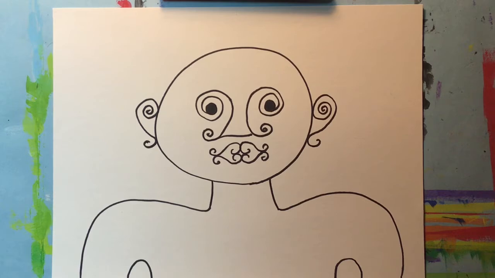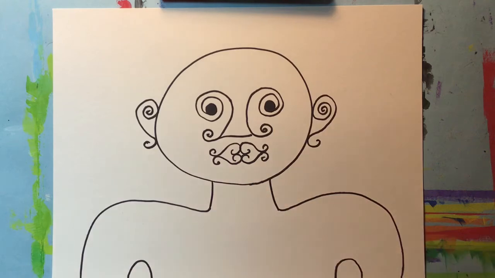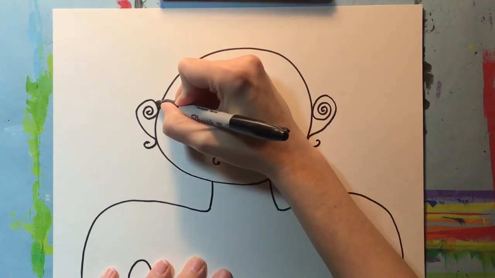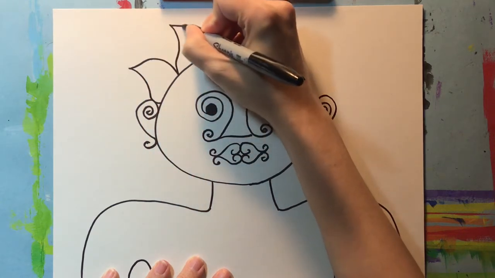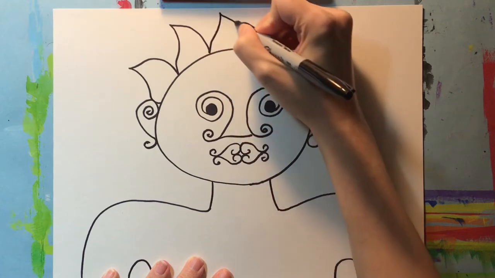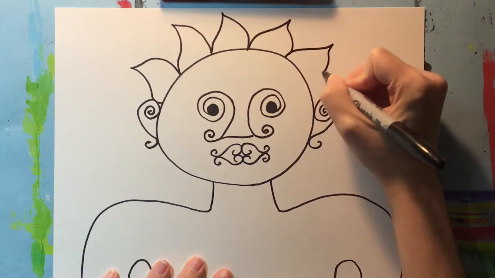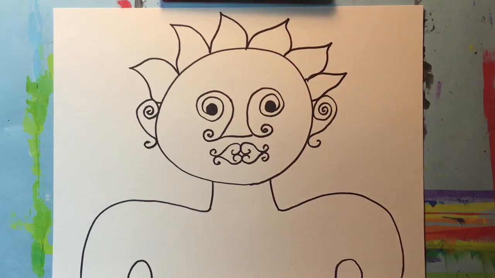So one of the things I need to decide is if my face is going to have hair. And it doesn't have to. Sometimes they don't have hair. But if it does, then I want to add some hair. And a lot of the times the way that Alexander Calder added hair was they were kind of like these swirly flower petal, top of the sun type wavy shapes that kind of came out of the top of the head. So that's what I'm using for mine.